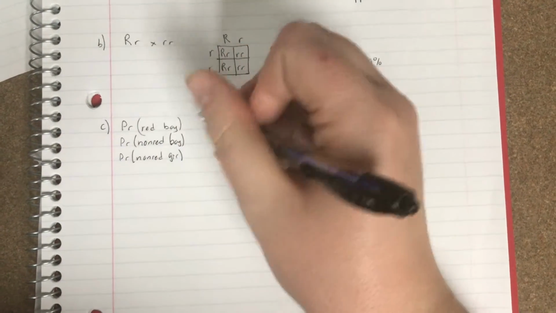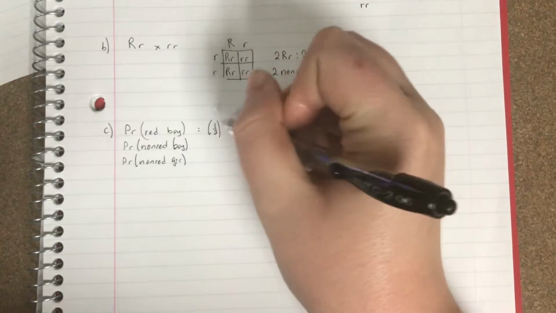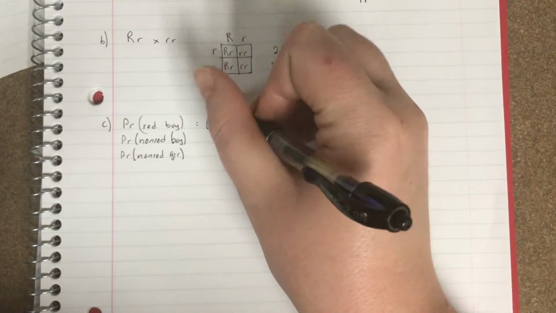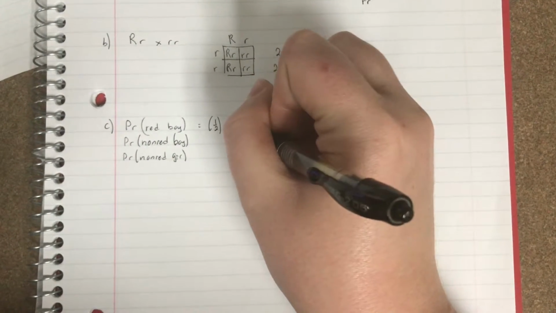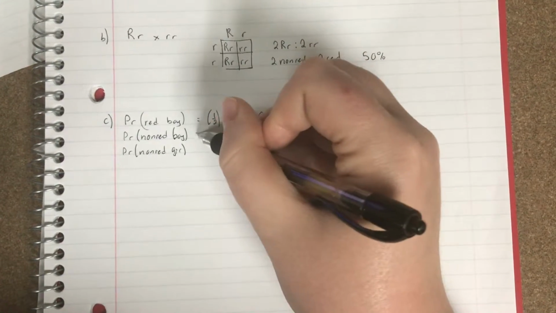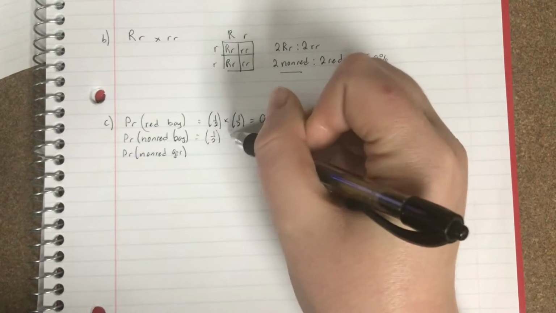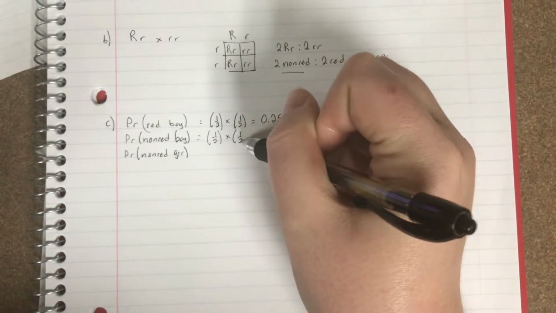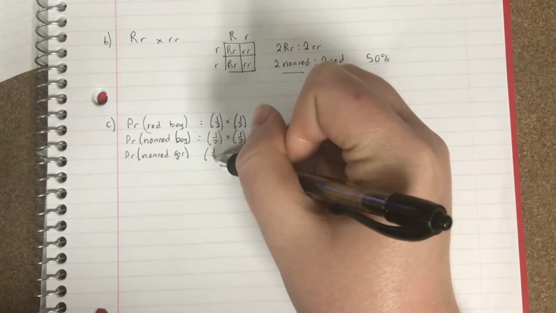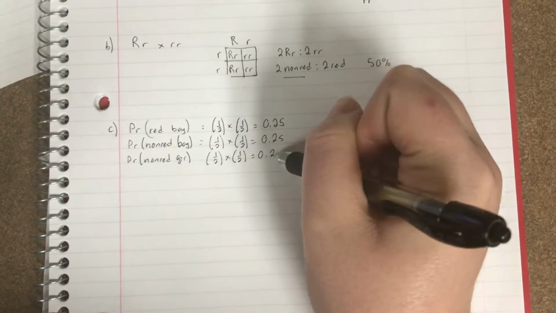We know that the probability of having a redheaded child is 1/2, and because it's an and here, we multiply this, and the probability of having a boy is also 1/2. This is 0.25. The same follows for the rest of these. 1/2 chance of not being redheaded times 1/2 chance of being a boy, and then the 1/2 chance of it being a non-redheaded girl times 1/2 chance of being a girl, 0.25.